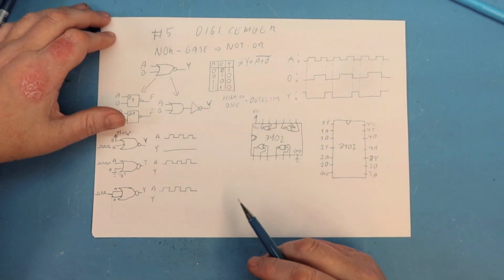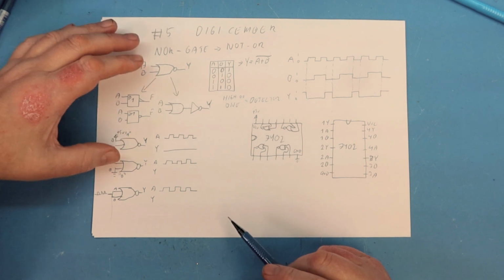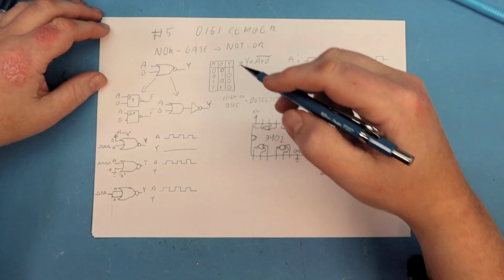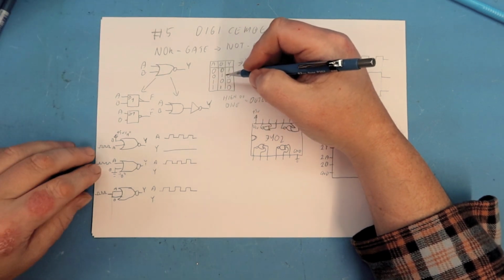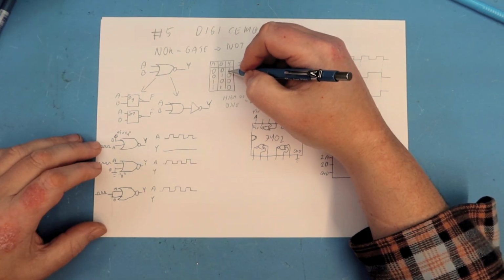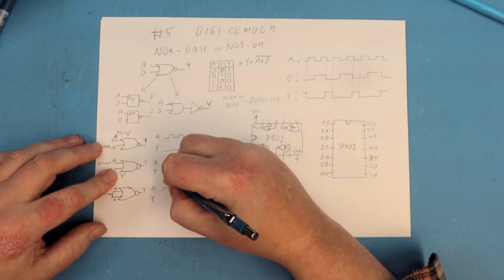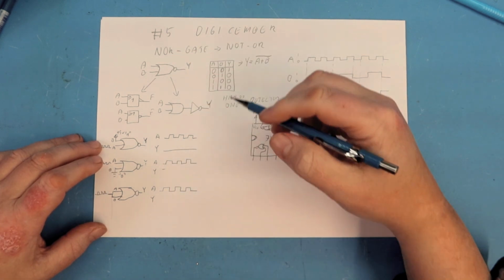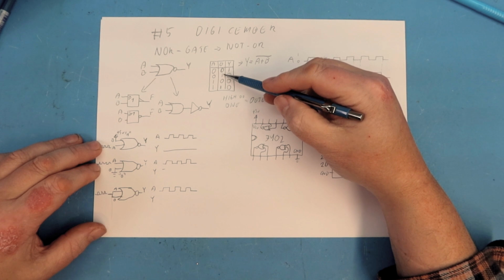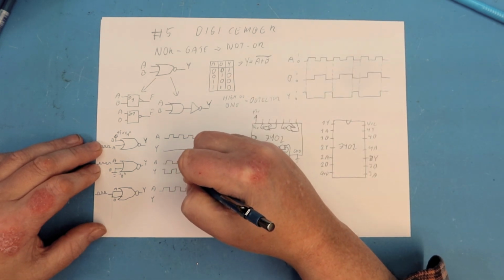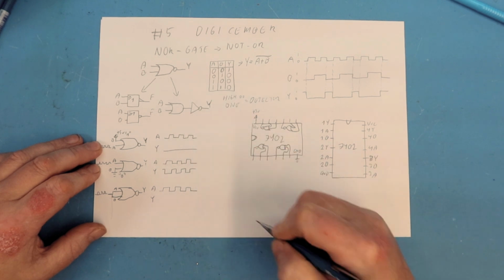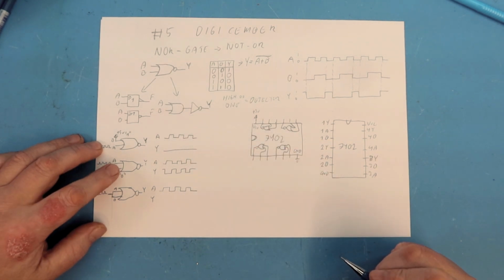And what if it's turned low like this? Then you have one of the three upper situations, and if both inputs are 0, then we have a 1. So we actually start this with a 1, and we see when this changes high, we get a 0. So here we actually have this situation, that it acts like an inverter when this is tied to 0.